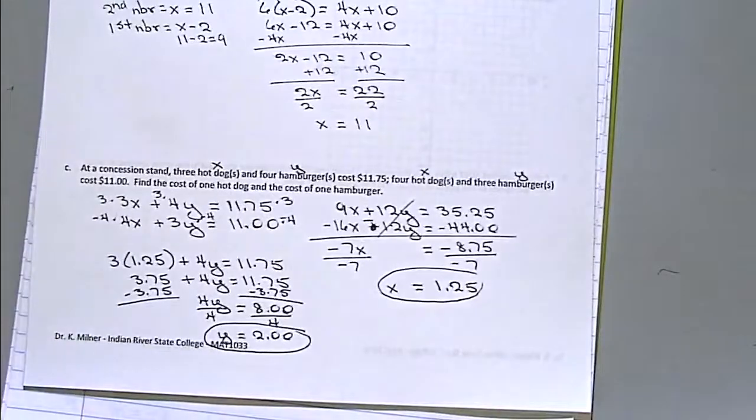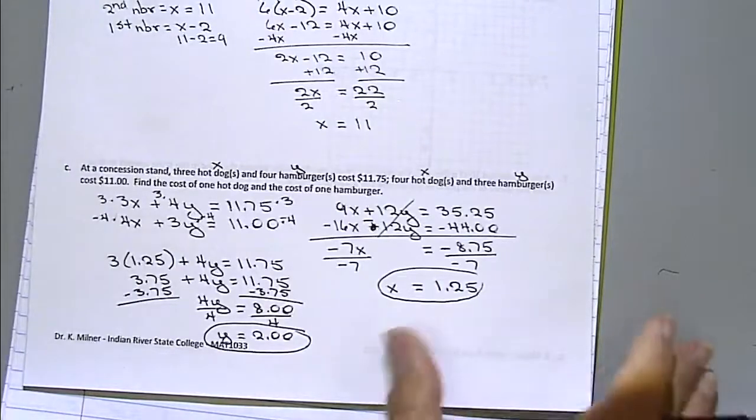One of them I did with substitution, one of them I did with elimination. It doesn't matter. You can solve them any way you want to, okay? It's not going to be picky about this.